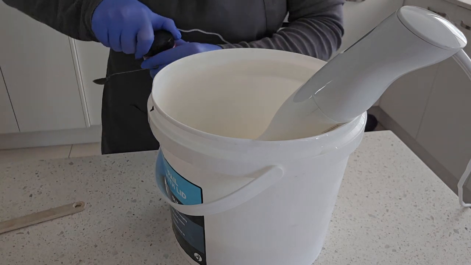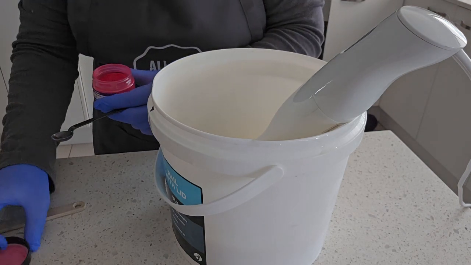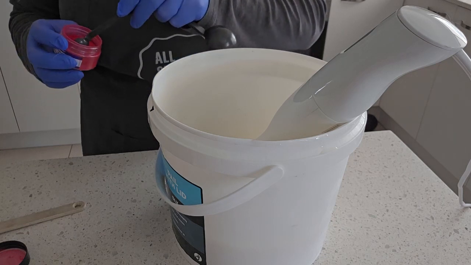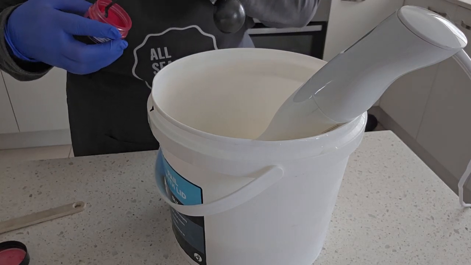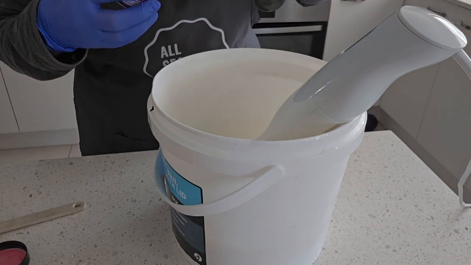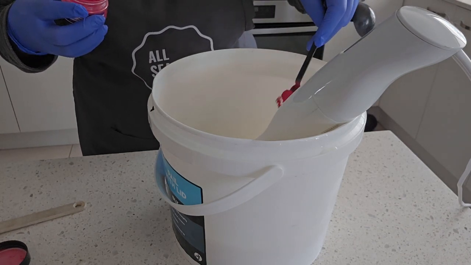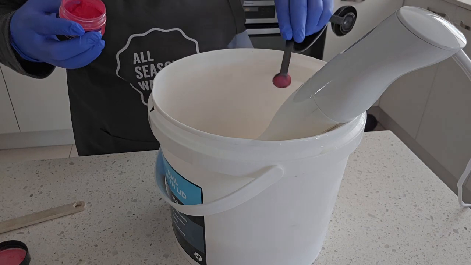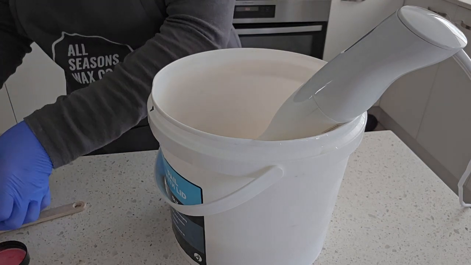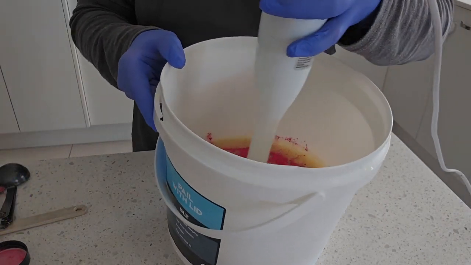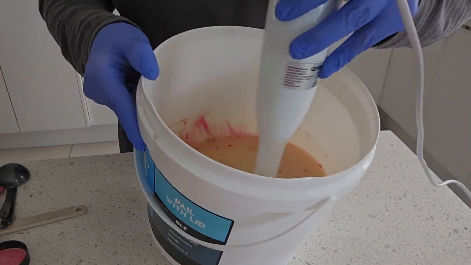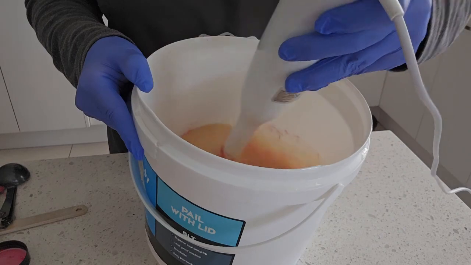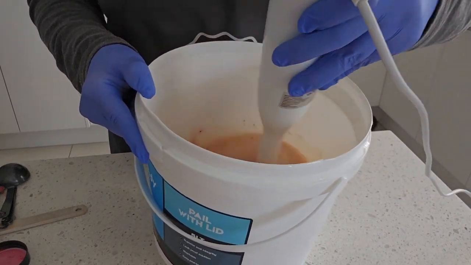I think it might be time to put our mica in. So I'm going to get my little measuring spoons here, and I'm just going to get a little, I think that's a quarter teaspoon, and I'll just put it in there, and I'll give it a little stir, a quick little burst.